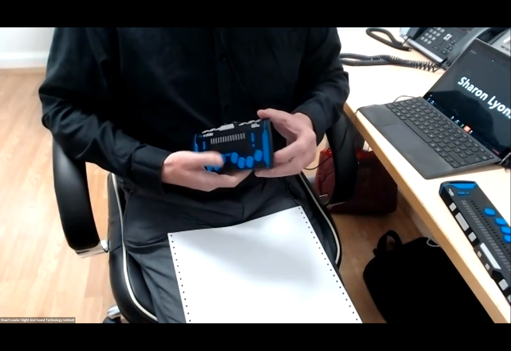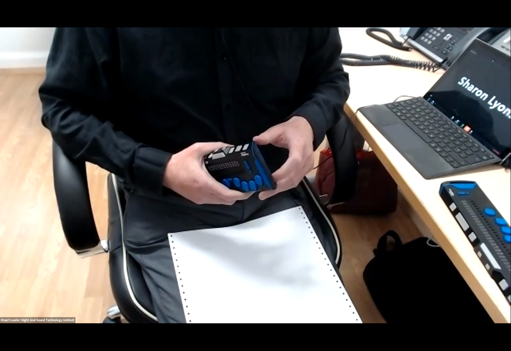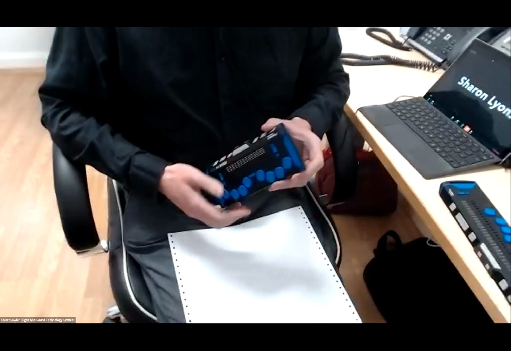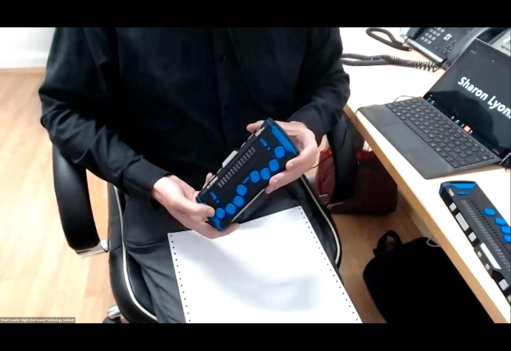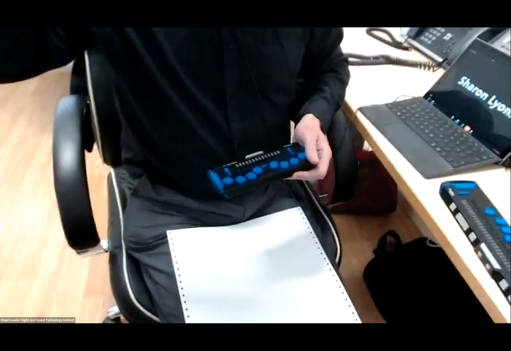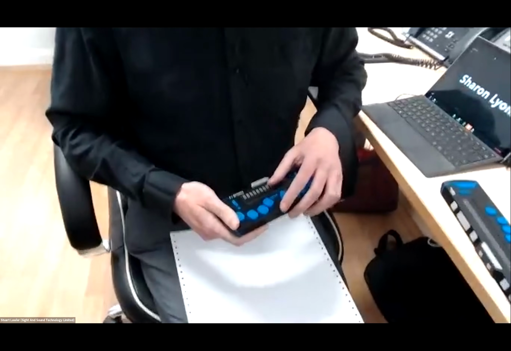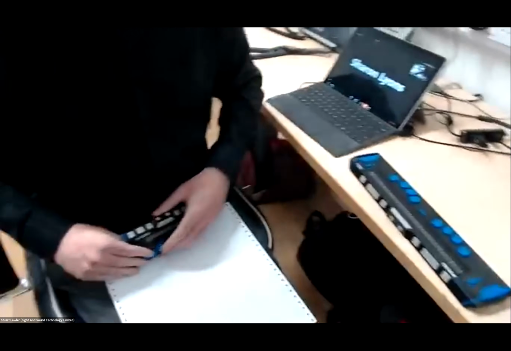And towards the rear on the back is a USB-C connection. This is used for charging the Braille display and for connecting via USB to a computer. Obviously, if you connect via USB, the Braille display is always charging. And on that note, you can expect typically about 20 hours of battery life from the Focus.